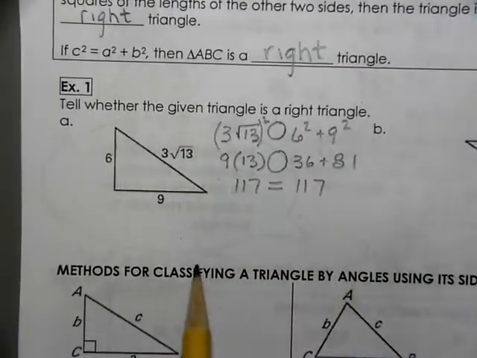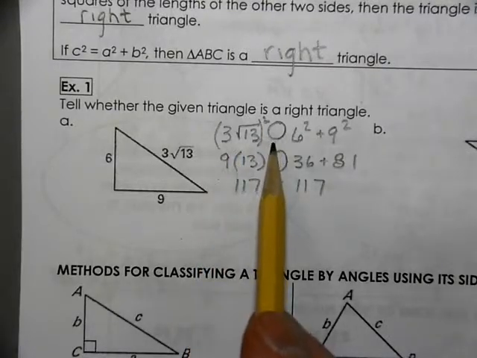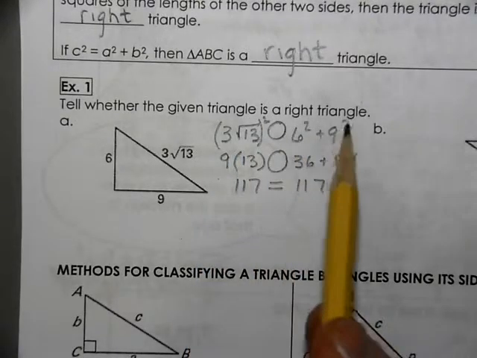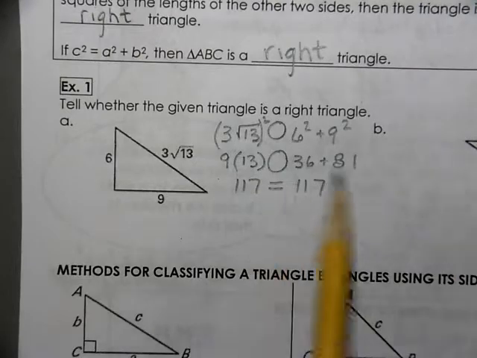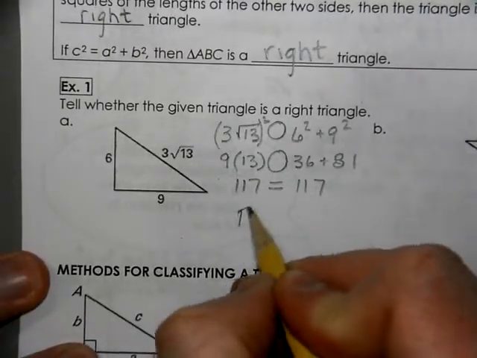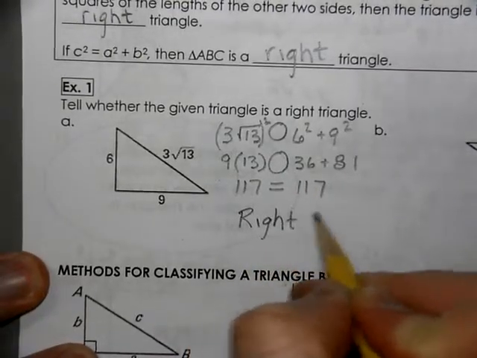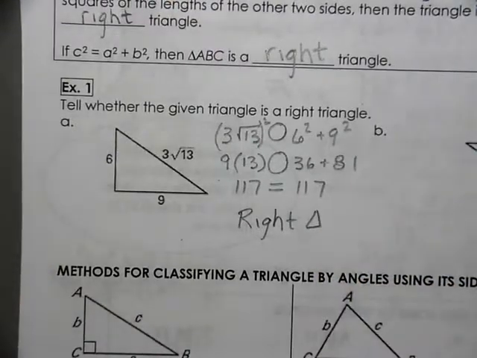Because they're equal, the square of the longest equals the sum of the squares of the other two sides. We know that this is a right triangle.